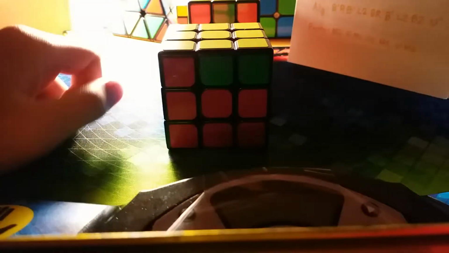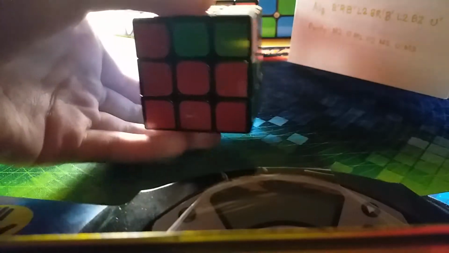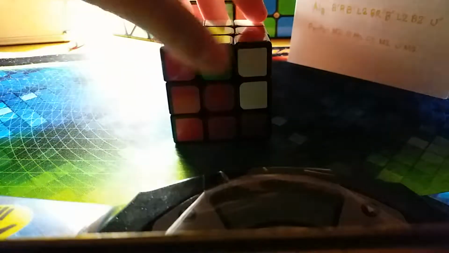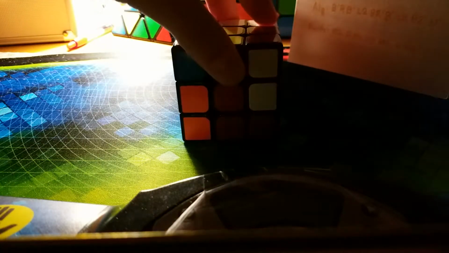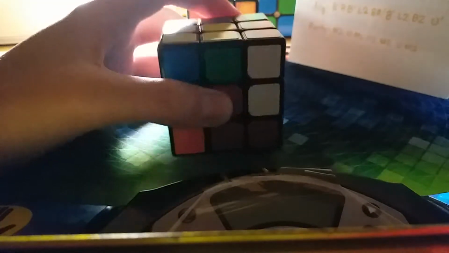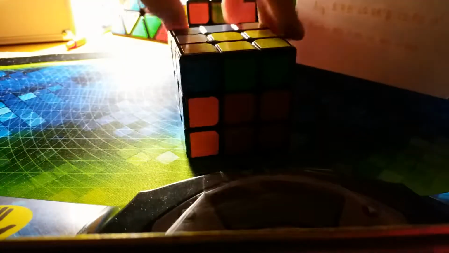We're going to do the same algorithm to get this. Alright, so we're going to do B prime, R, B prime, L2, B, R prime, B prime, L2, B2, U prime.